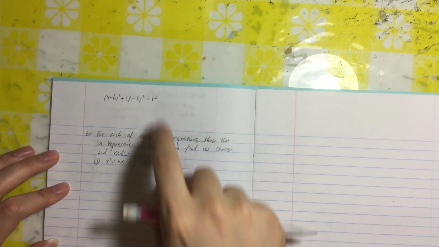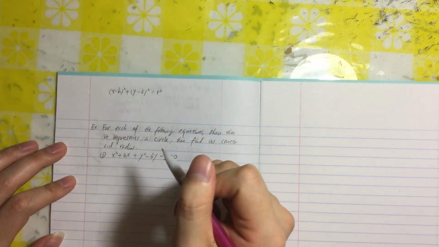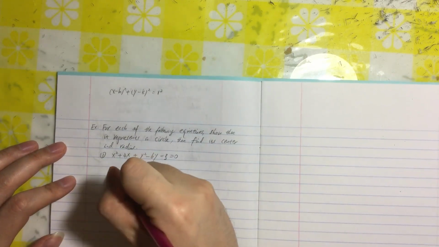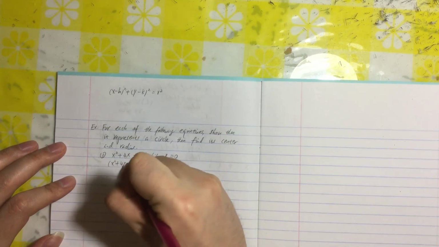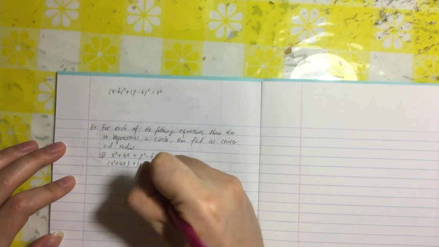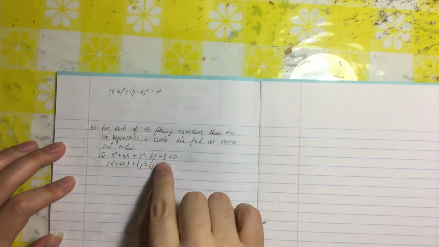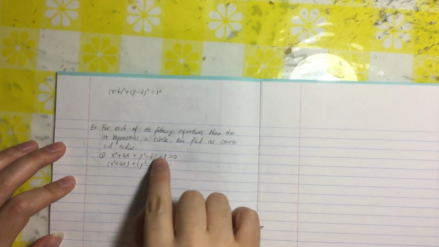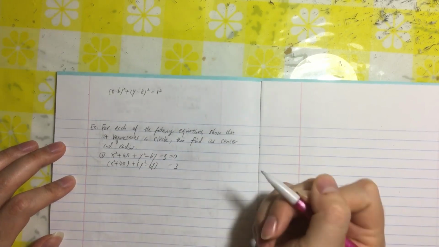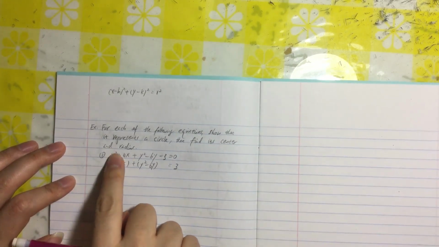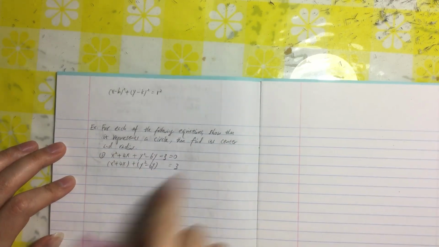How can we rewrite this equation in this form? First step, group x together, then group y together. Next, we move the single number to the other side. Add 3 to both sides. Move 3 over.